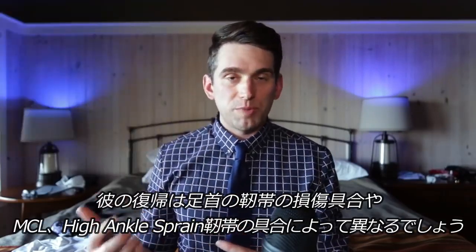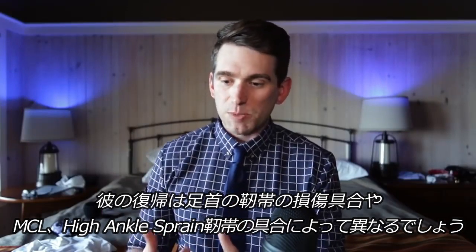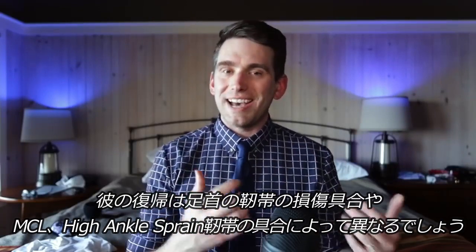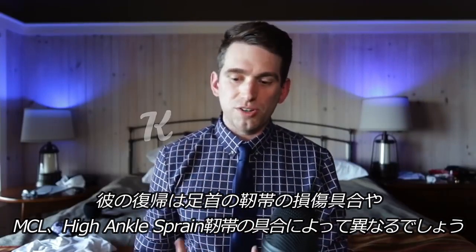His return ultimately will depend on, of course, how bad the ligament damage is, but then also if there is in fact injury to that MCL in the knee, and then if this is more of a high ankle sprain as opposed to just the traditional lower ankle.